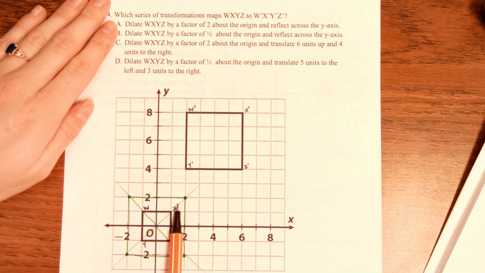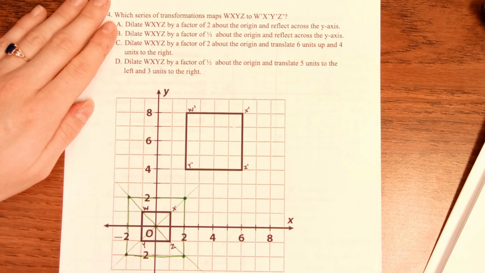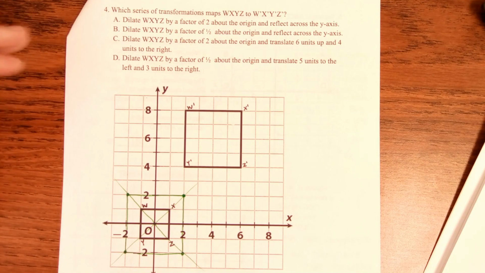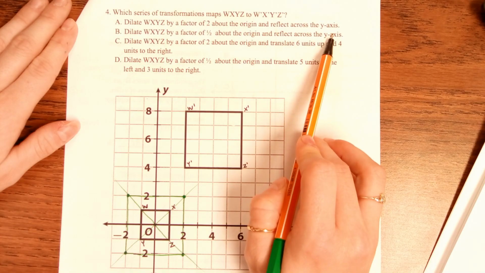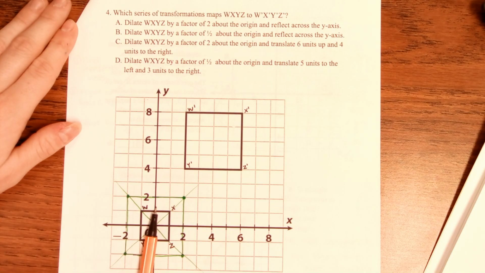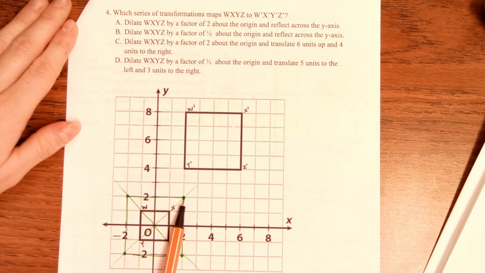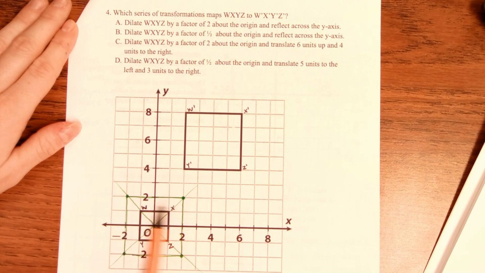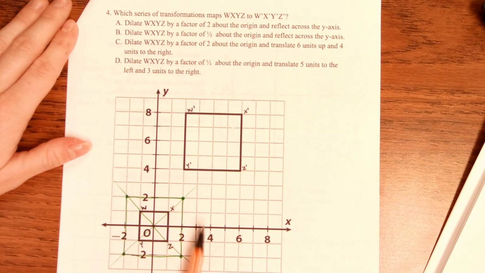If I were to reflect this across the y-axis, this point is 2 points away from the y, so it would be over here. And this point is 2 points away from the y, so it'd flip over here. So would this actually move at all if I reflected it over the y-axis? No. So does this equal this? No, because it didn't move at all. It dilated correctly, but it did not move at all.